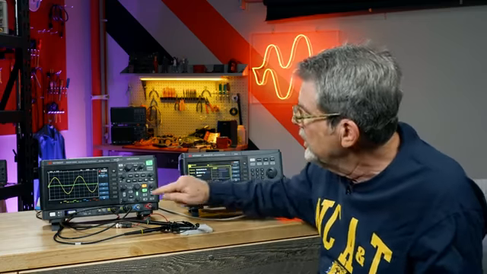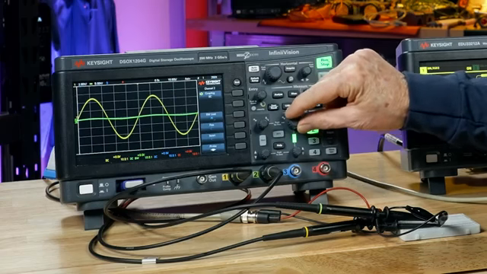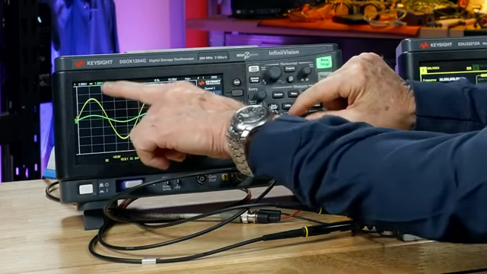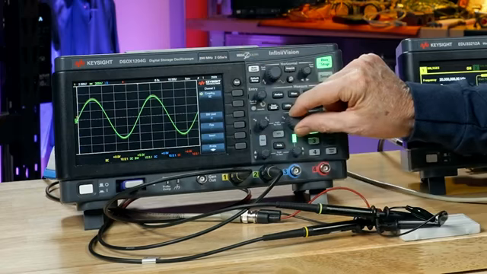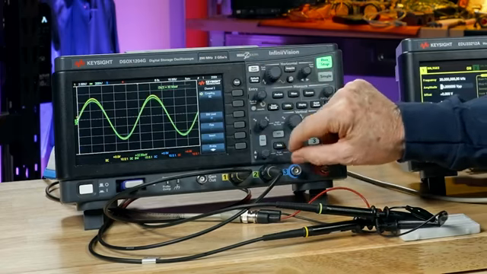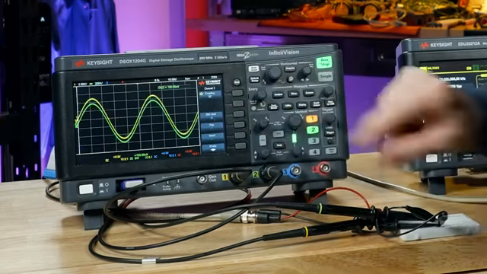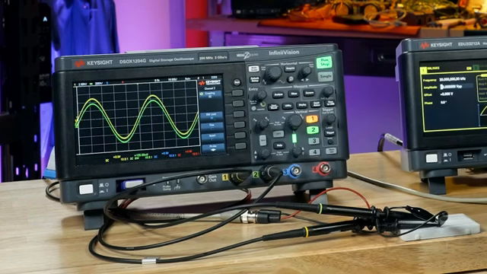And now we just do exactly like we did before, but now we only need to scale the vertical. The horizontal is already scaled for us, and we're triggering on channel 1. We don't have to adjust those. So now we just, again, adjust the vertical scaling knob. Again, you can see this number change. And now you can see the channel 2 waveform, which is V out across R2.